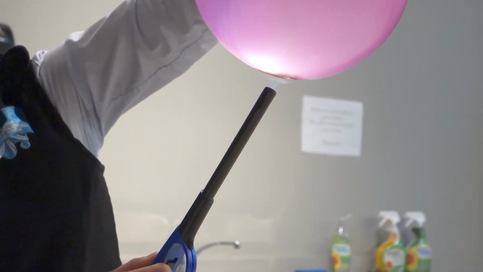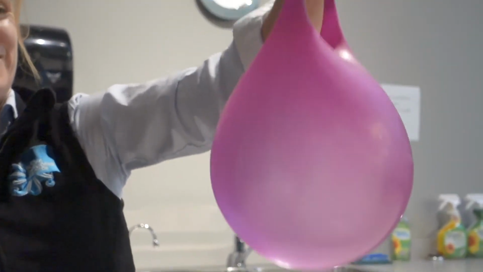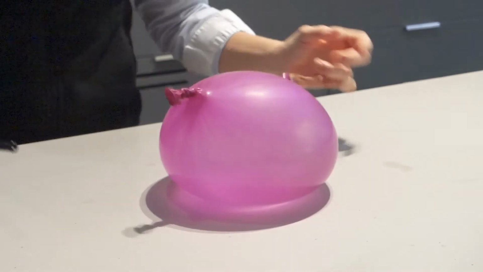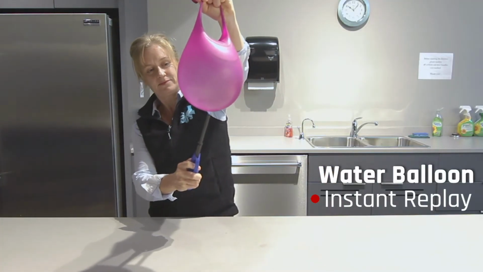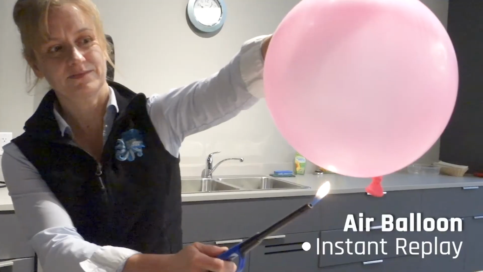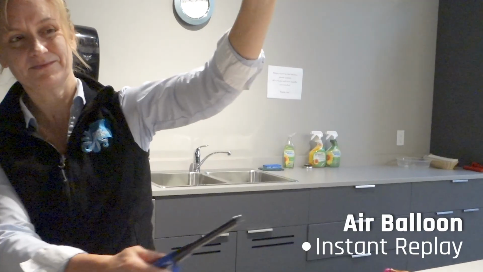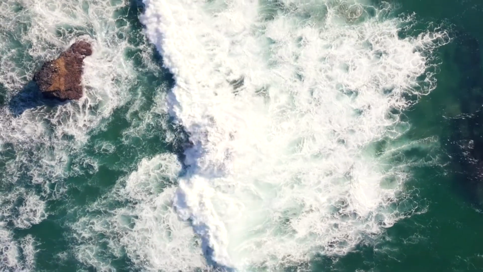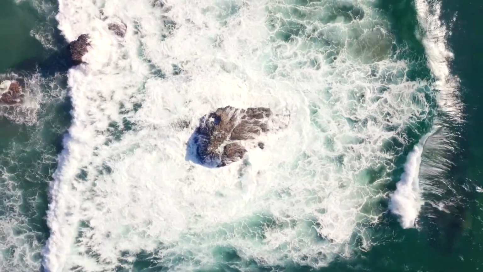Heat capacity is the amount of heat needed to raise the temperature of 1 gram of substance by 1 degree Celsius. As you can see from this activity, water's heat capacity is much greater than that of air. It takes a lot more energy to change the temperature of water than for the air. That the oceans have warmed as much as they have tells you that the ocean has absorbed an enormous amount of heat.